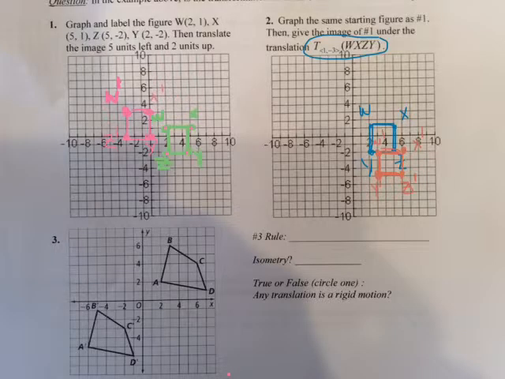We have to see what translation we did to go from our pre-image, with A, B, C, D, to translate it to the A', B', C', D' down here. So what you're going to do is pick any point. I'm going to pick point A. And then start at this point A, and see which direction you went to go to that new point A'. It doesn't matter how you make your rule. Let's do it this way.